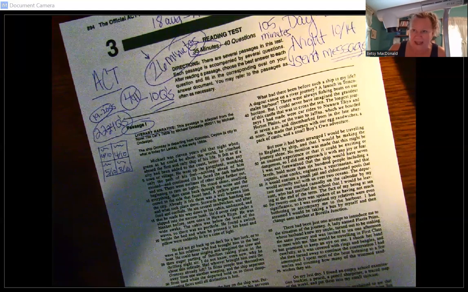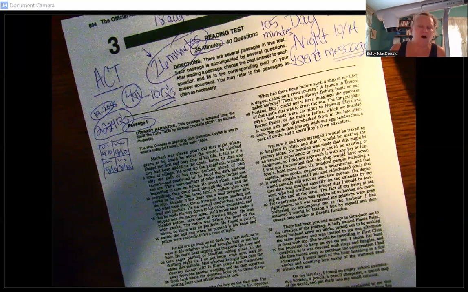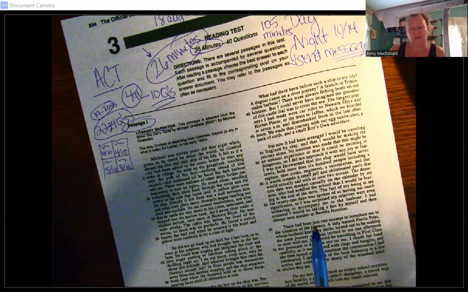Little hint here, never, ever, ever stop before time is called. Even if you finish, go back and recheck, okay? Spend all the time they give you. It may seem like an awful long amount of time, and it is, but I want to make sure that you're working to your best. Go back and rethink, reread.